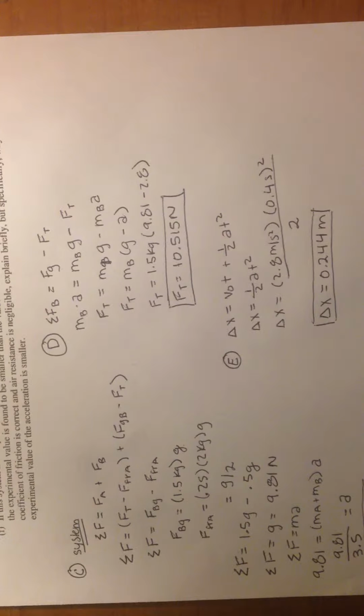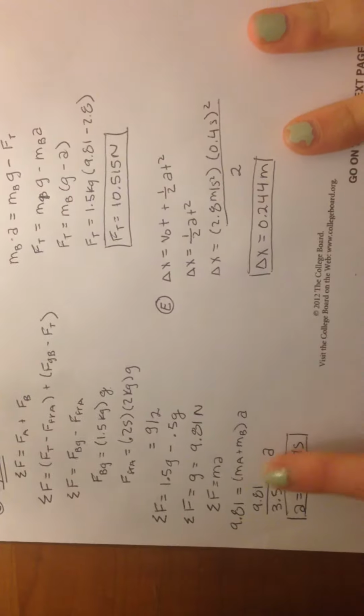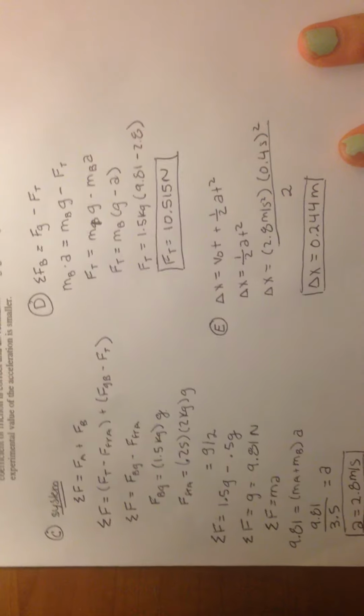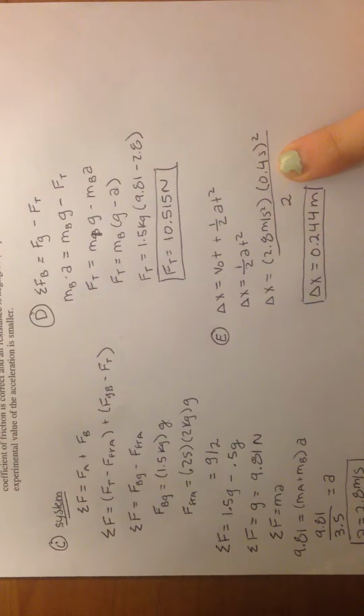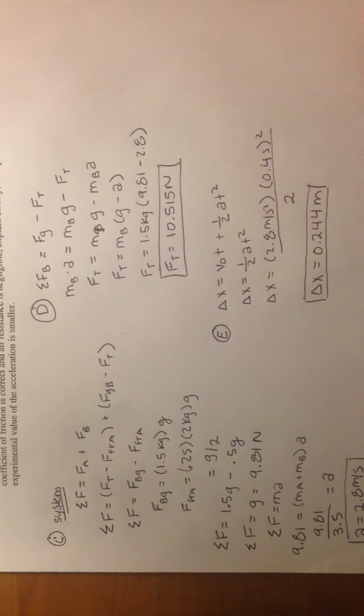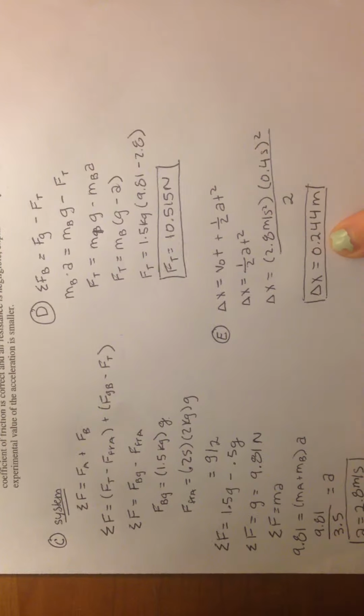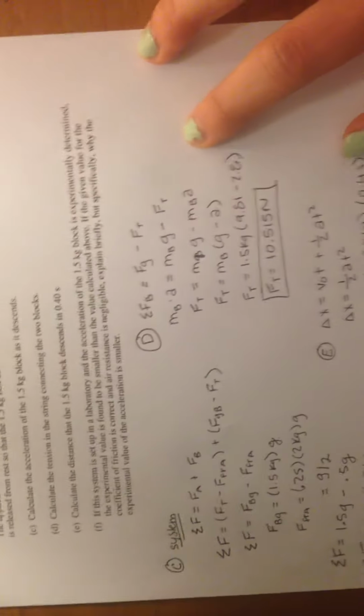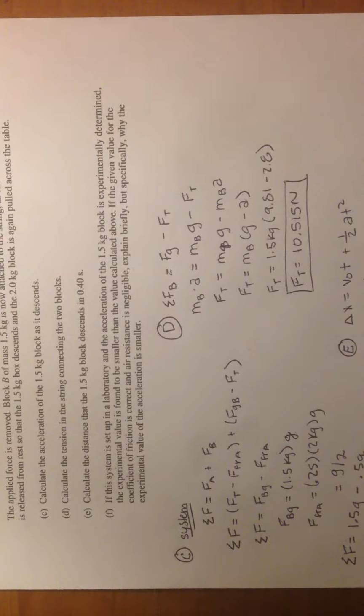So our initial velocity is 0, because we're beginning from rest, and so we can say our change in x is equal to 1/2 at squared. So we plug in our acceleration from over here, and we plug in, they gave us 0.4 seconds, and we plug in all those numbers and solve, and we get change in x will be about 0.244 meters.